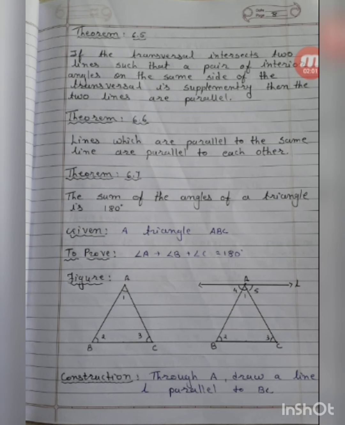Now, theorem 6.6. Lines which are parallel to the same line are parallel to each other. Here, suppose lines AB, CD and XY, AB is parallel to CD and CD is parallel to XY. So, we can say that AB is parallel to XY. Here, these four theorems, we only use these statements without proof.